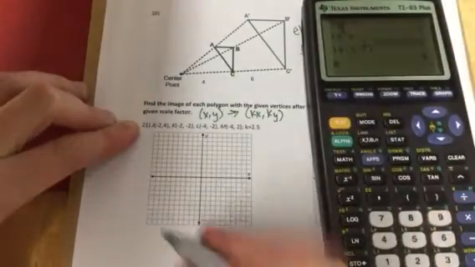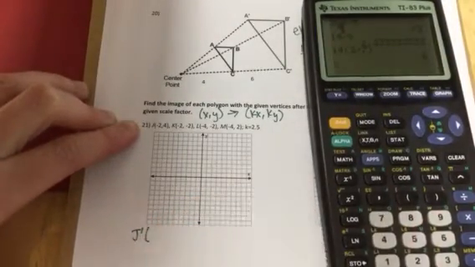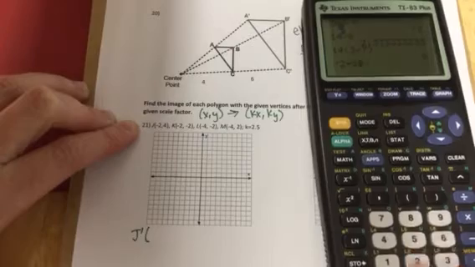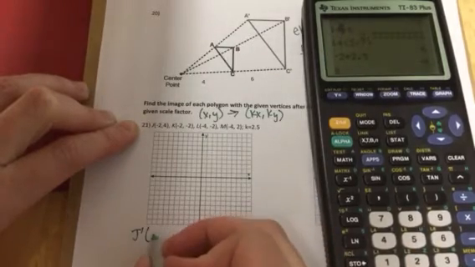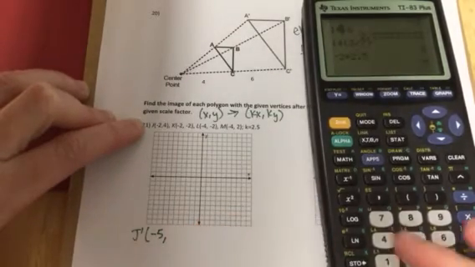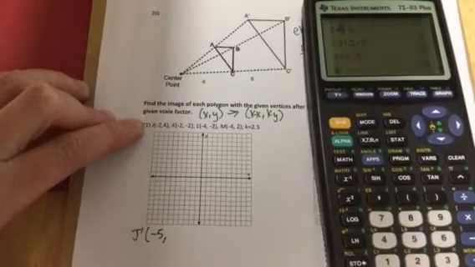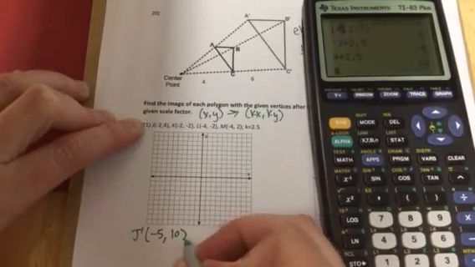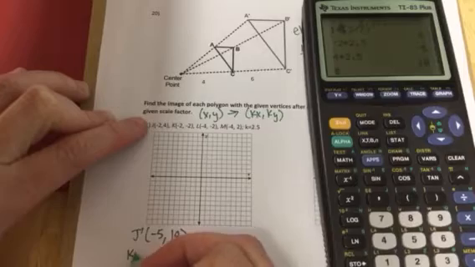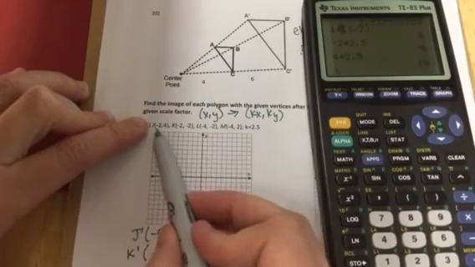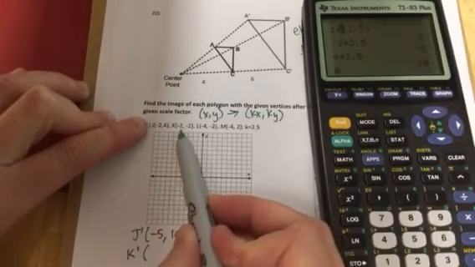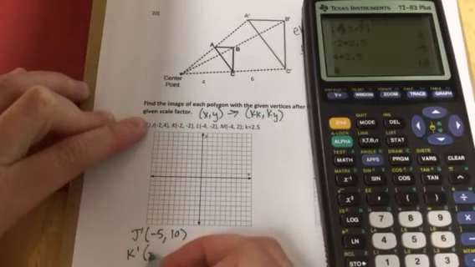So for J prime, -2 times 2.5 gives us -5, and 4 times 2.5 is 10. So -5, 10 for J prime. K prime. Since I already took -2 times 2.5 and got -5, I'm going to get that for both of those as well.